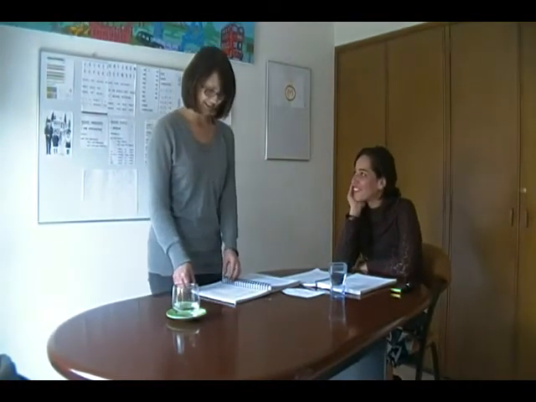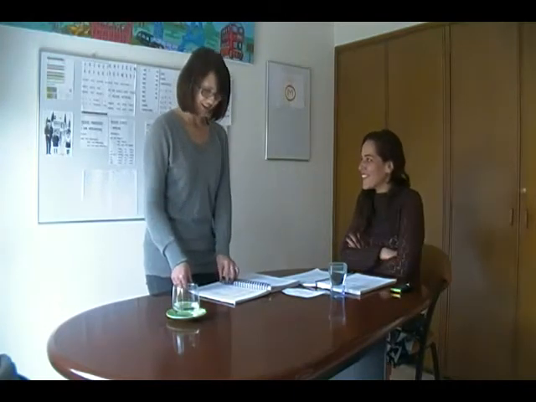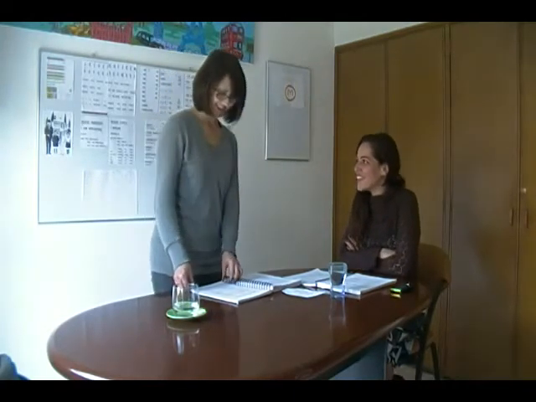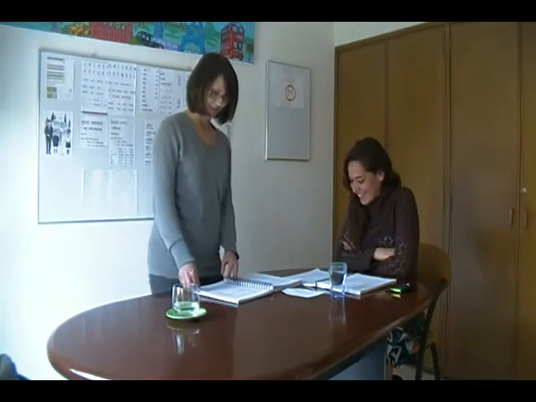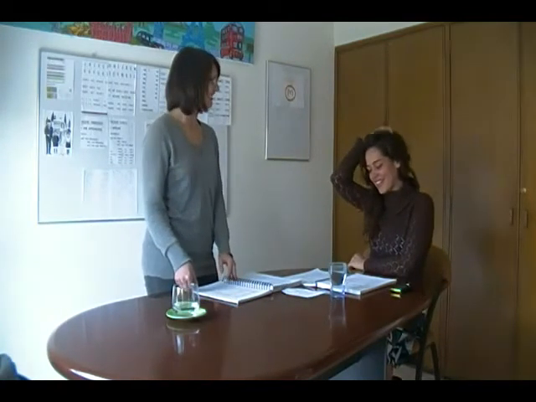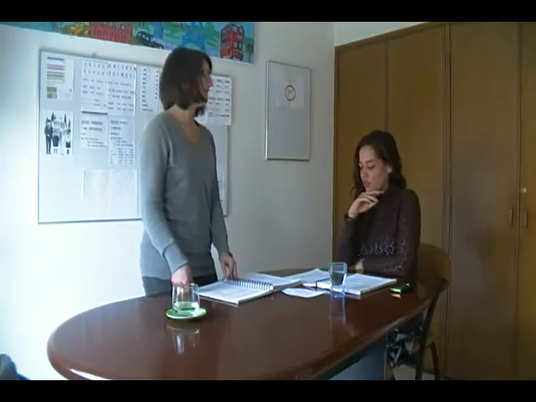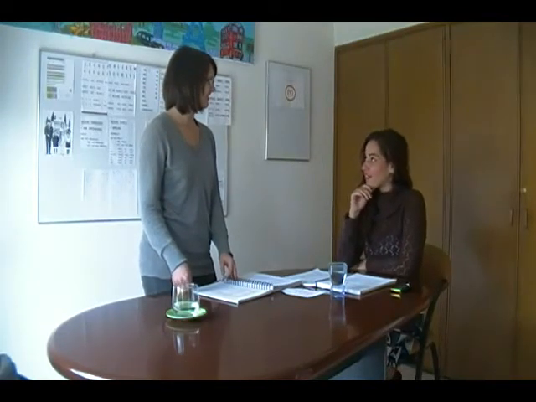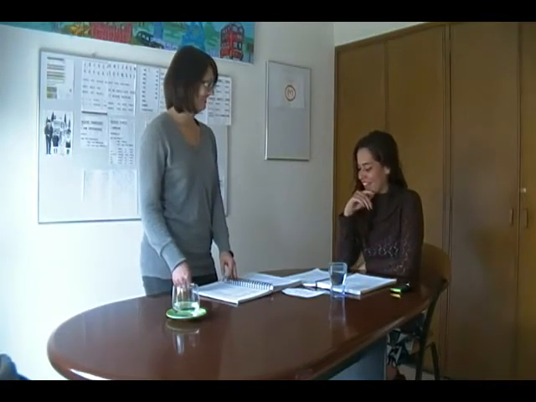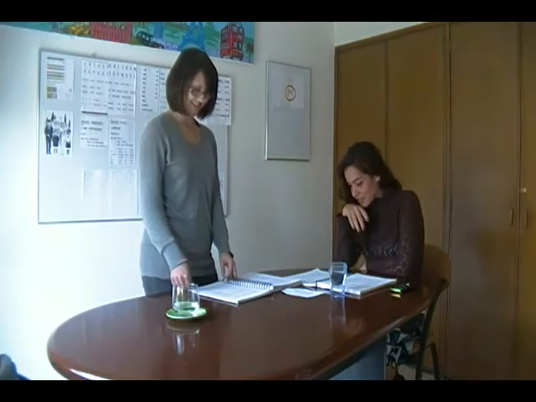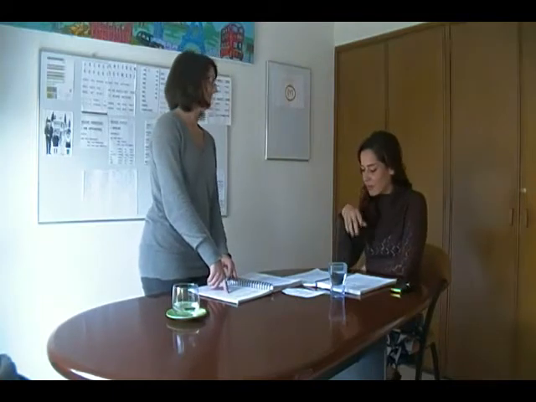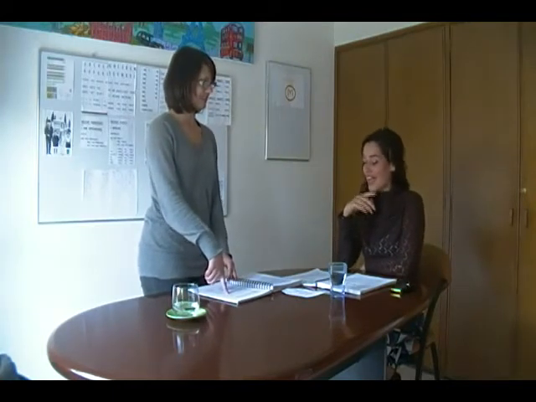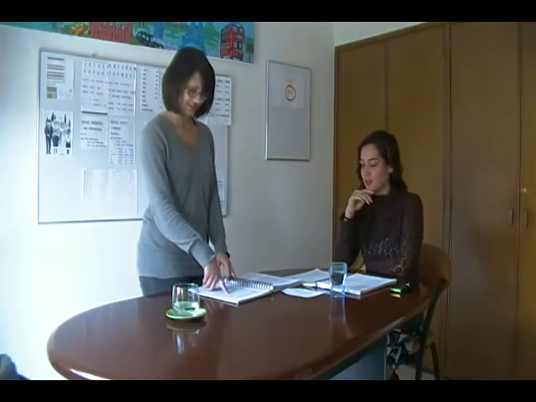Frequent. Frequently. Accent. Visit. What's the difference between the words frequent and frequent? The difference between the words frequent and frequent is that frequent is the verb where you have the accent on the second syllable, whereas frequent is the adjective where you have the accent on the first syllable.